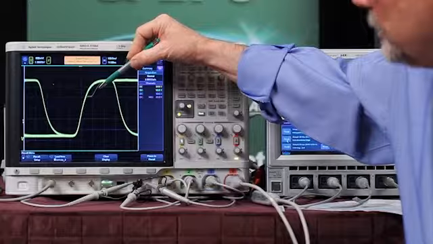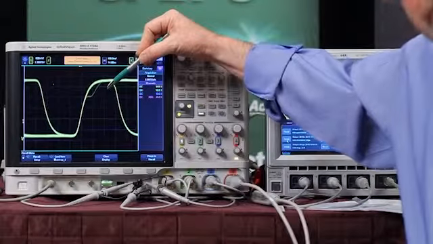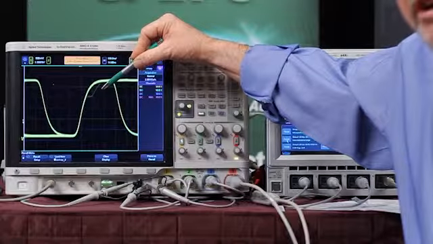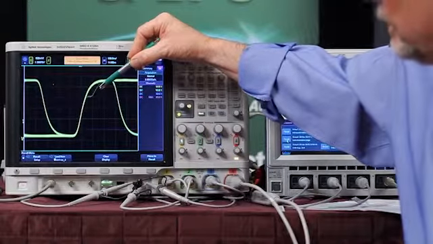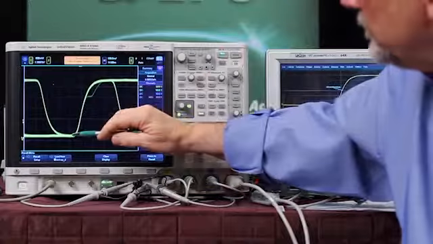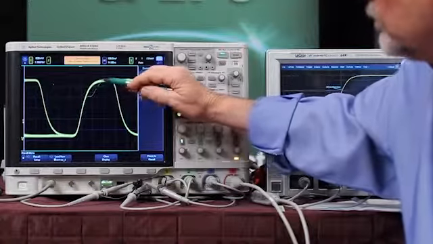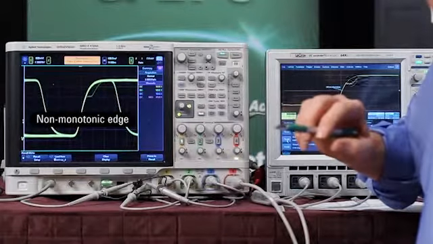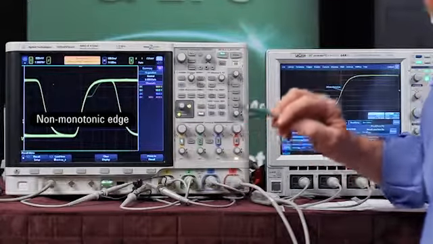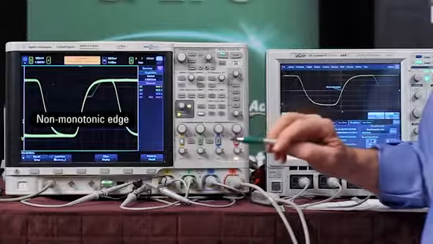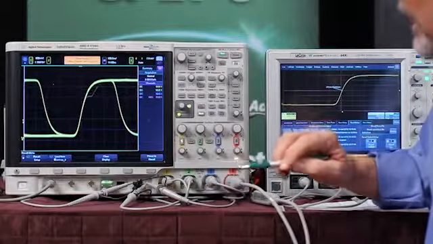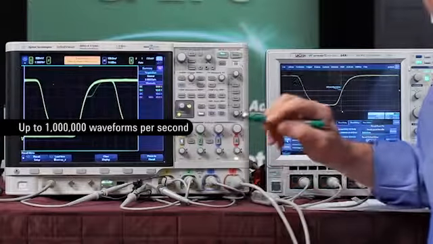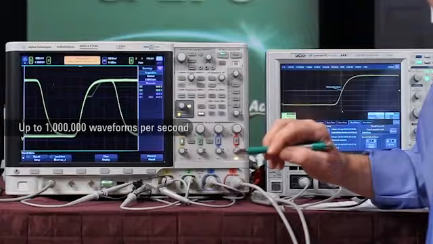Here we show an example of an infrequent transient captured on an Agilent oscilloscope. This particular transient only happens 1 out of 40,000 occurrences of this particular waveform. Typically, this digital pulse has a normal rising edge, but sometimes it has what we call a non-monotonic edge. Most scopes cannot capture this due to insufficient waveform update rate. But the Agilent scope can update up to 1 million waveforms per second, so it easily captures this infrequent anomaly.